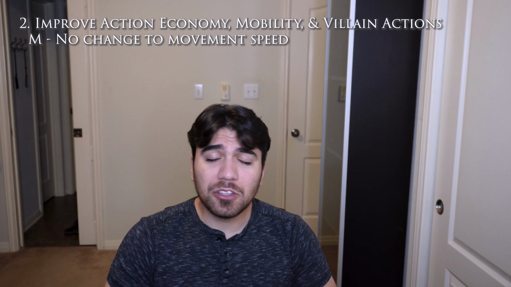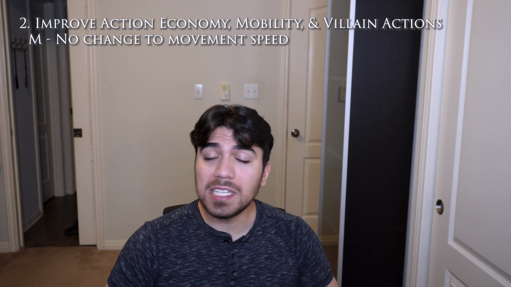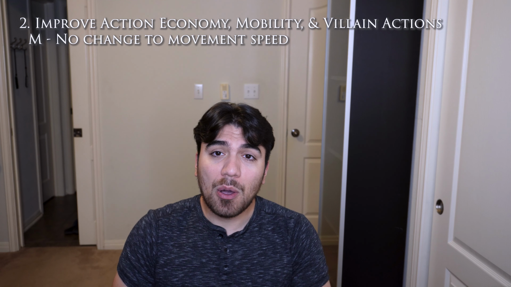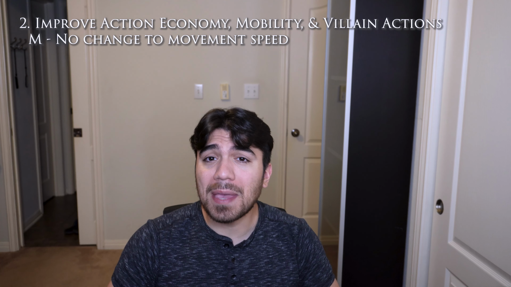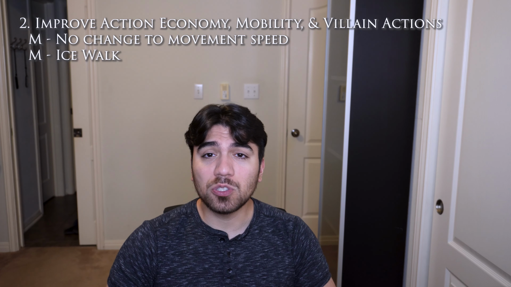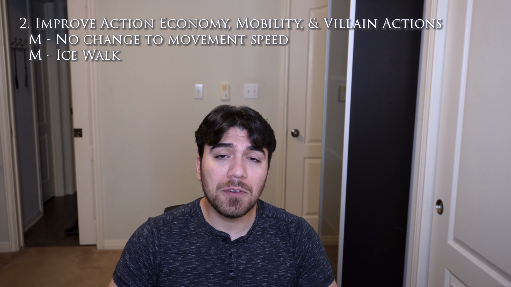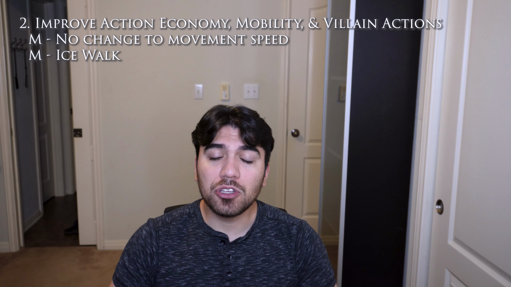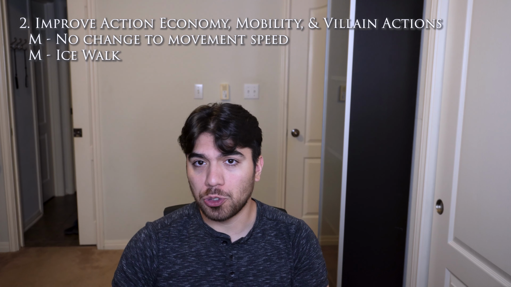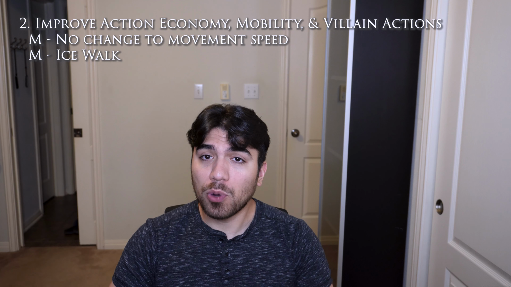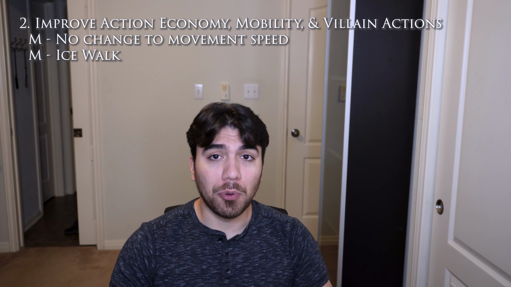As for mobility, I don't think I'm going to directly increase or decrease any of his movement speed. However, what I will do is give him and the rest of his band the ice walk ability. This allows them to walk on ice without having to make any ability checks and ignore ice and snow difficult terrain. This should combo well with their breath attack and their additional bonus action.